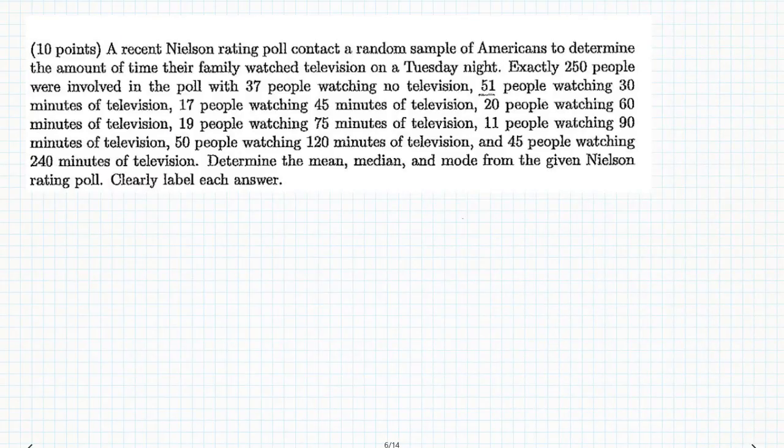All right, moving forward. So this one trips up a lot of people, and let's talk about it pretty closely. So we had a recent Nielsen rating poll contact a random sample of Americans to determine the amount of time their family watched television on a Tuesday night. Exactly 250 people were involved in the poll, with 37 people watching no television, 51 people watching 30 minutes of television, 17 people watching 45 minutes of television, 20 people watching 60 minutes of television, 19 people watching 75 minutes of television, 11 people watching 90 minutes of television, 50 people watching 120 minutes of television, and 45 people watching 240 minutes of television. Determine the mean, median, and mode from the given Nielsen rating poll.